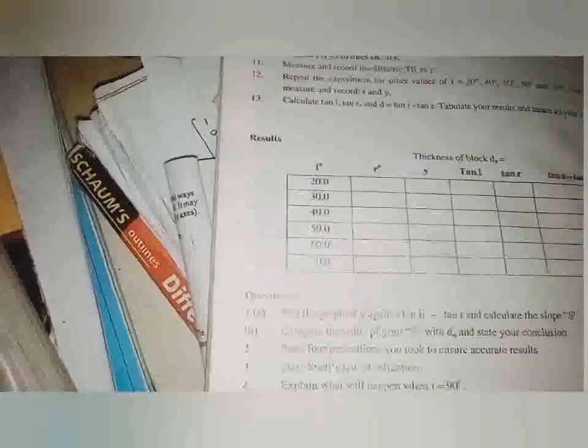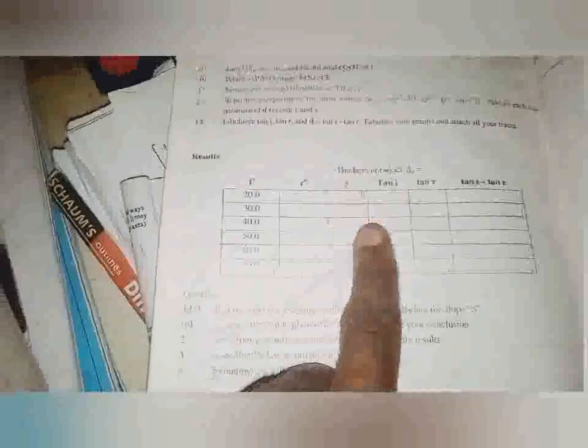Then this is another one again, determination of refractive index of a glass block 2. Almost the same setup, but different parameters are used to obtain it. Of course, there are different methods and different formulas we can use to obtain refractive index. You understand? So that is the major difference here. Here they are using, of course, the same i and r. Then here they talk about sin i, tan i, tan r, tan i minus tan r, and the rest of them.